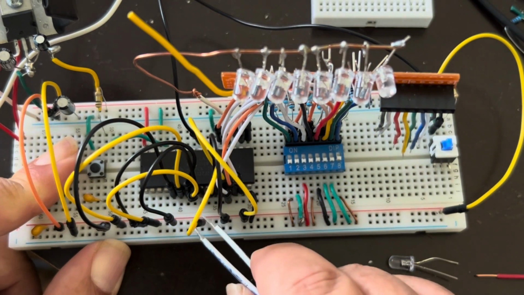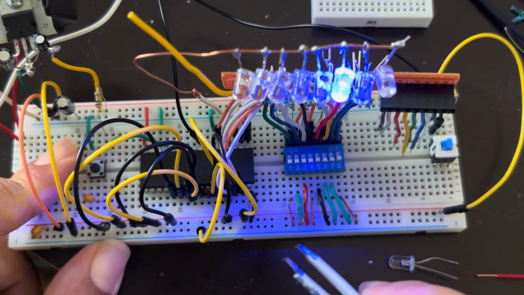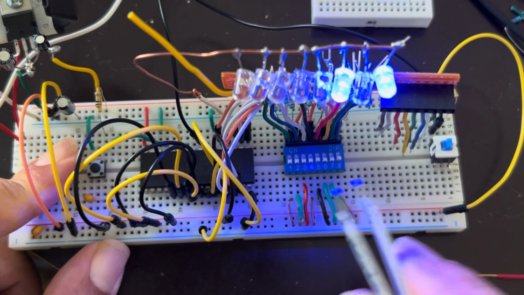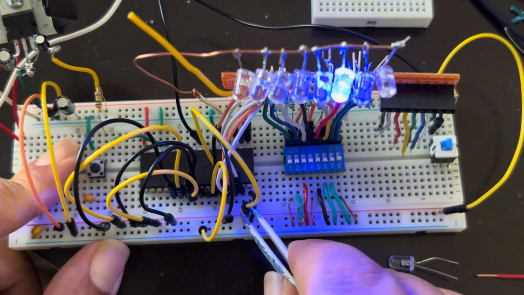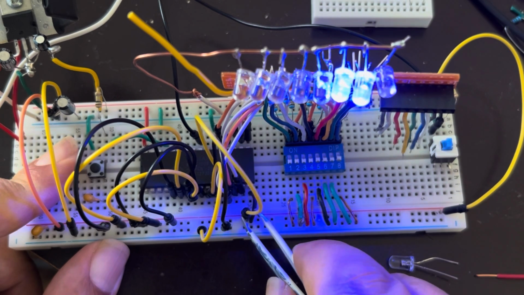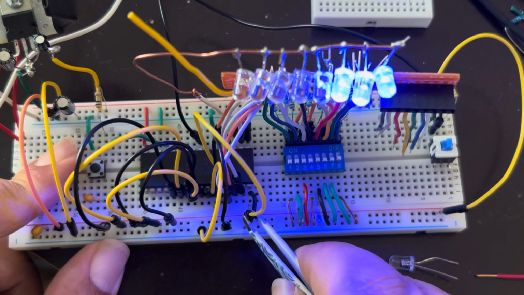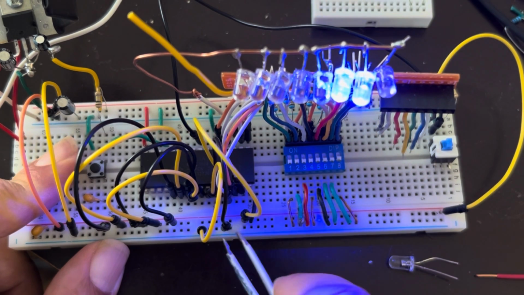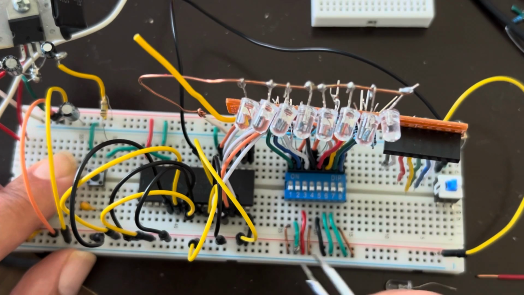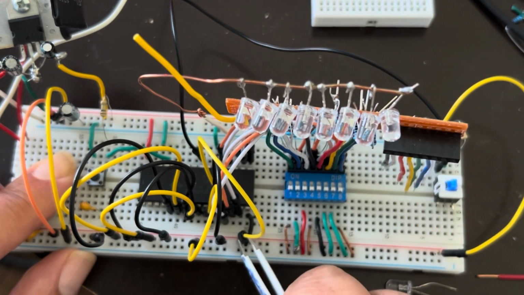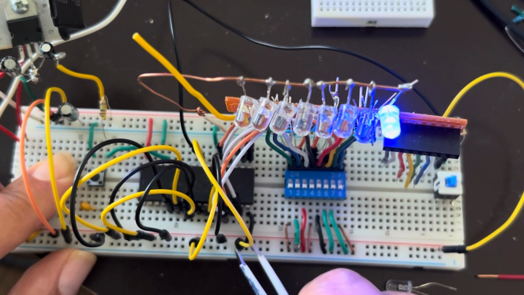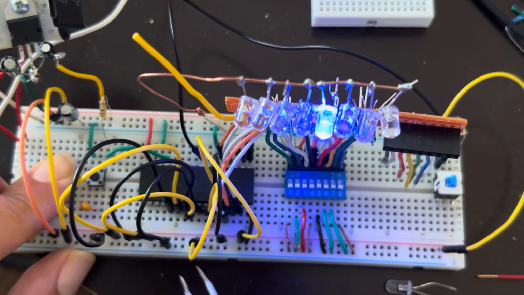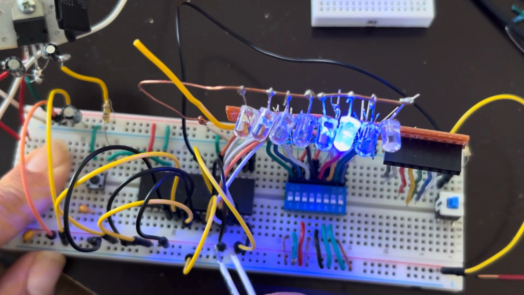Address 4, we have a binary 4. Address 5, we have a binary 5. Address 6, we have a binary 6. Address 7. Let's see what's in address 1. Okay, that's still good. Let's see what's in address 8.